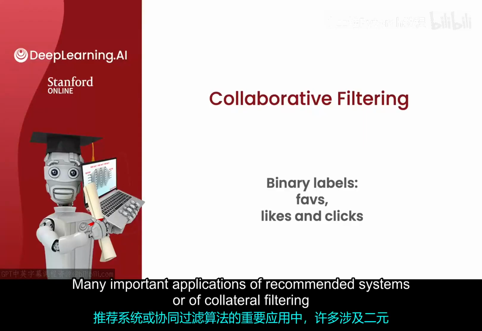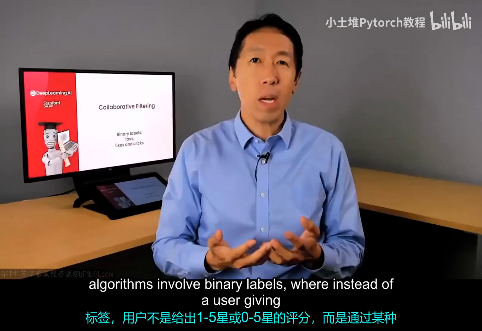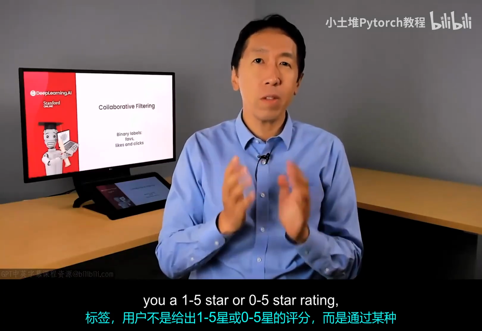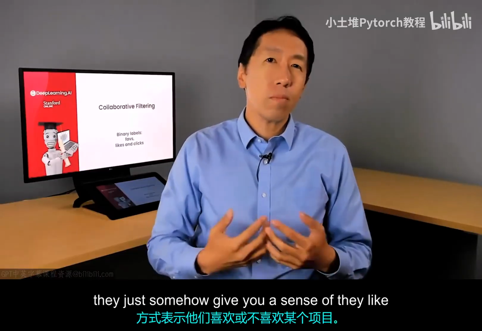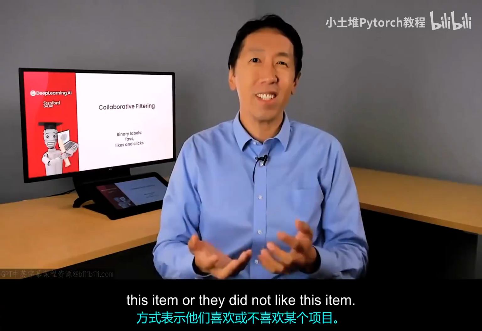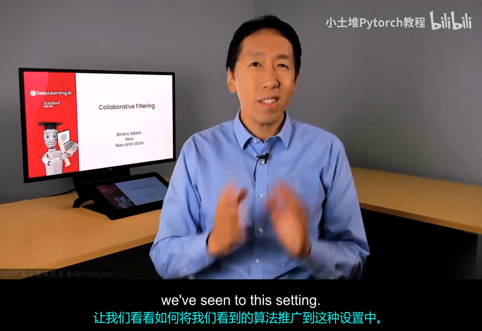Many important applications of recommender systems or collaborative filtering algorithms involve binary labels, where instead of a user giving you a 1 to 5 star or 0 to 5 star rating, they just somehow give you a sense of they like this item or they did not like this item. Let's take a look at how to generalize the algorithm you've seen to this setting.